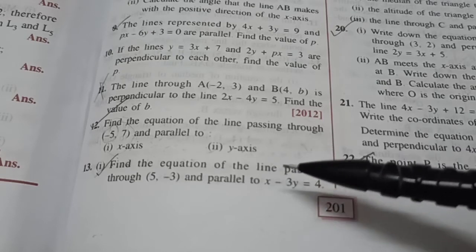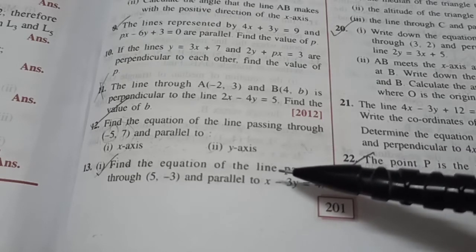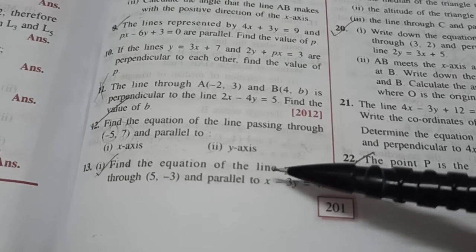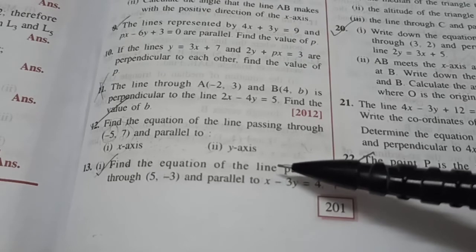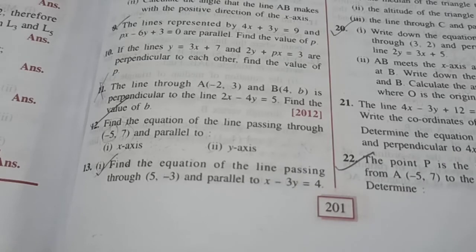Remember, there were 3 types of sums in the previous exercise: slope intercept form, slope point form, and 2-point form, which is same as the slope point form. So we will use that formula to solve this sum.